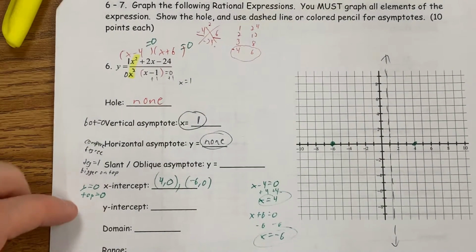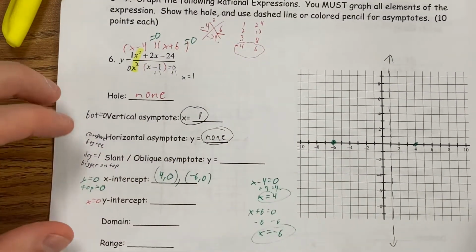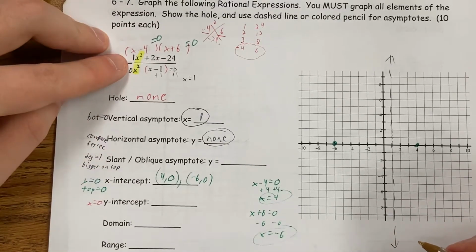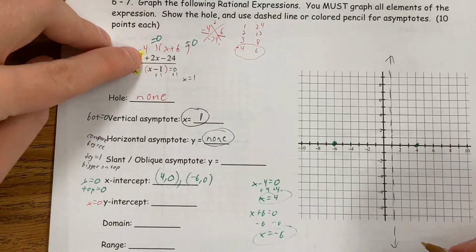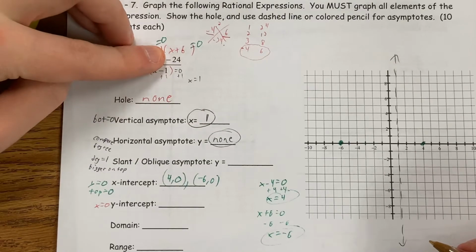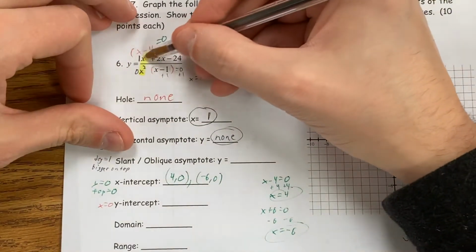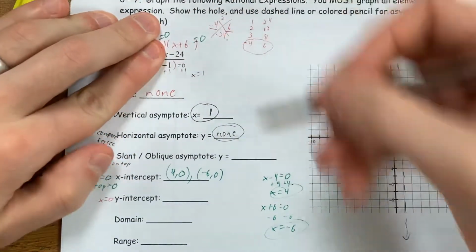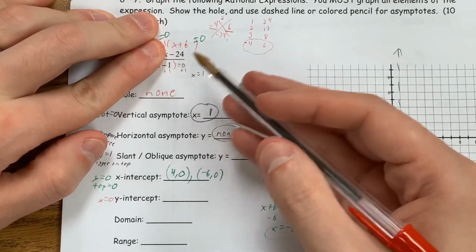Y-intercept. For y-intercept, you make x equal to 0. So you go up here, and if x is 0, then x squared is 0, 2x is 0, and you just end up with negative 24. So if x is 0, just remember, all 3 of these just kind of are nothing. So you only get this part, which is negative 24 over negative 1, which is equal to positive 24.